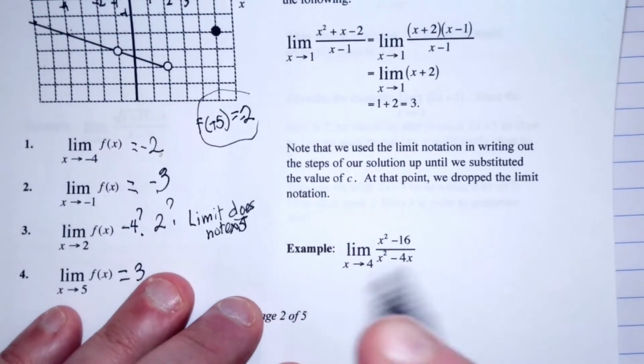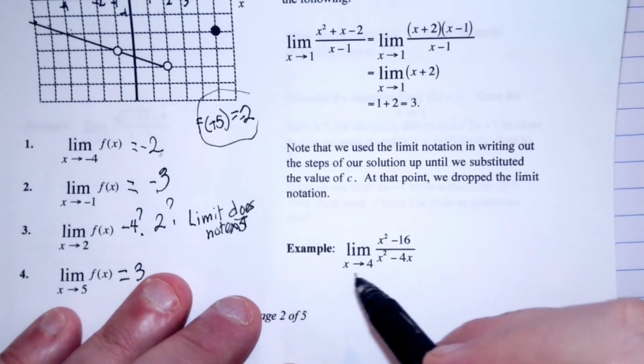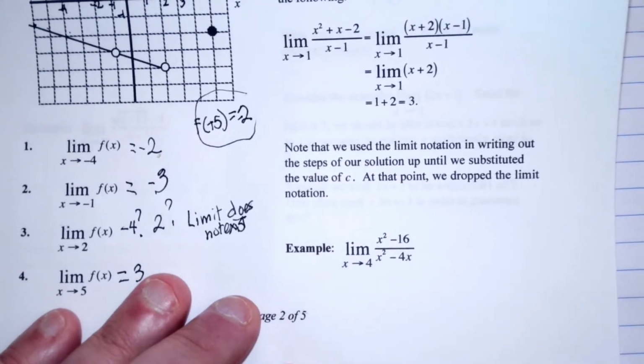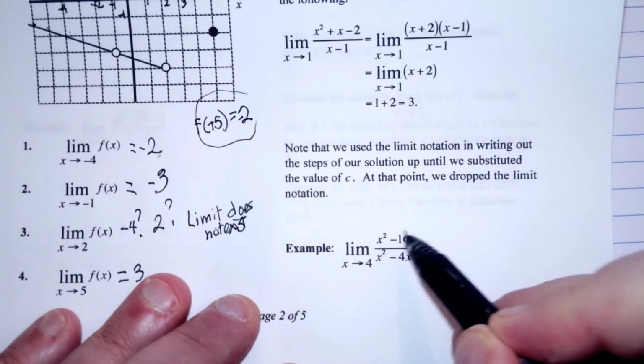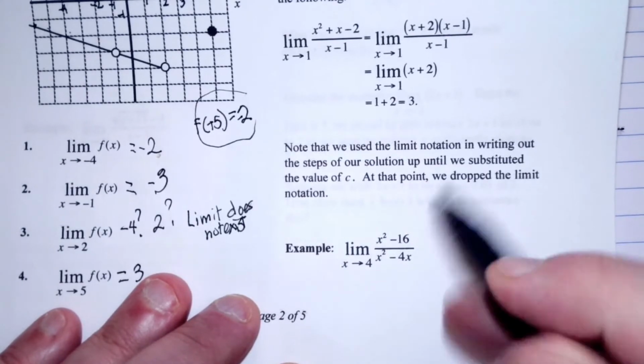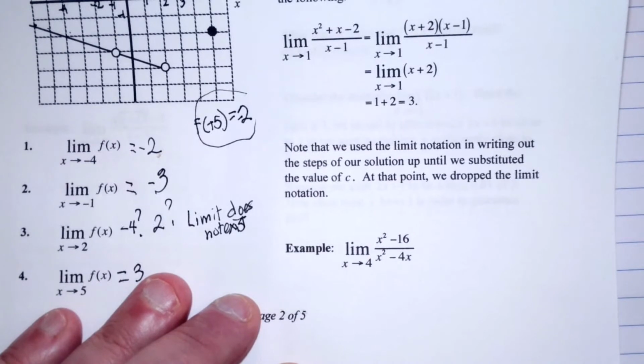Okay. Can we do another one of these? Can we take a look at the limit as x approaches 4 of the quantity x squared minus 16 over the quantity x squared minus 4x? If you substitute in 4 for each value of x, in the numerator you're going to get 16 minus 16, that's 0, and in the denominator you're going to get 16 minus 16, or 0 again. We're getting 0 over 0. Now that does not mean that the limit is undefined. The function is undefined at 4, but the function might be so well behaved that as the x's get closer to 4, the y values get closer to something.